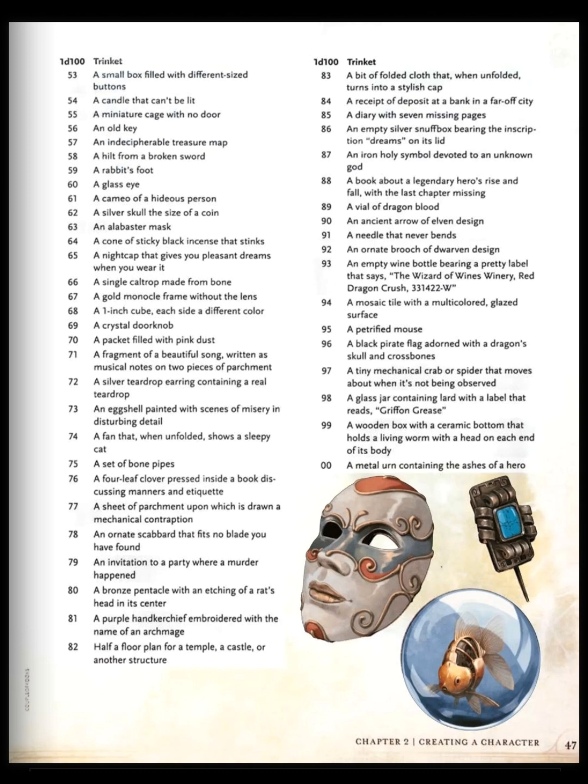An indecipherable treasure map. A hilt from a broken sword. A rabbit's foot. A glass eye. A cameo of a hideous person. A silver skull the size of a coin, an alabaster mask, a cone of sticky black incense that stinks. Ooh, a nightcap that gives you pleasant dreams when you wear it.